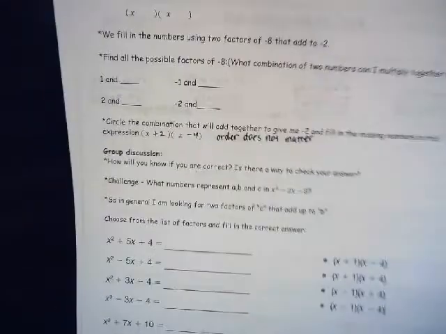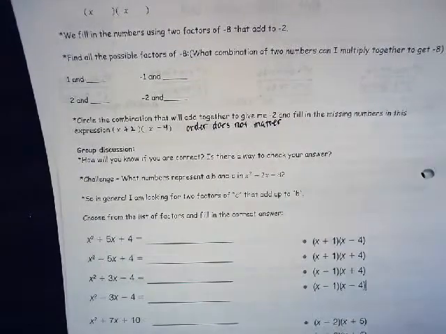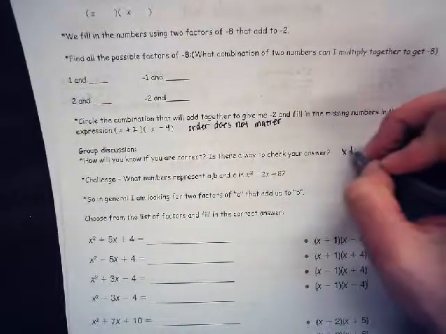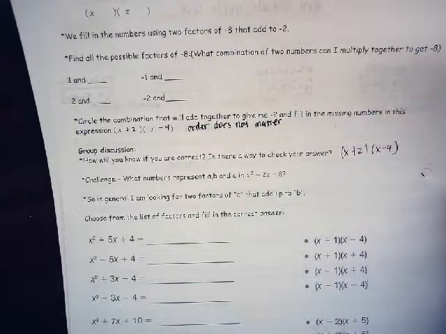Now I want you to think about this. How will I know if I'm correct? Is there a way to check your answer? Well, we can always check our answer by foiling. We can take x plus 2 times x minus 4, and we can FOIL it out.